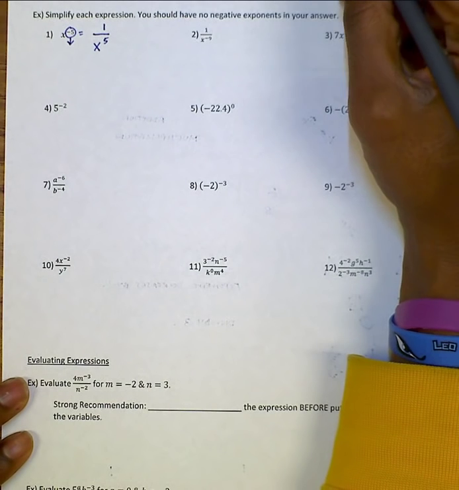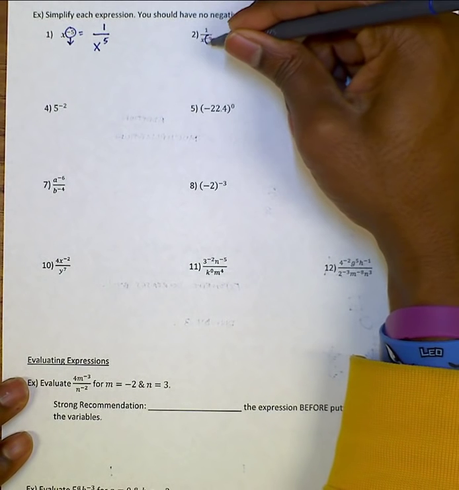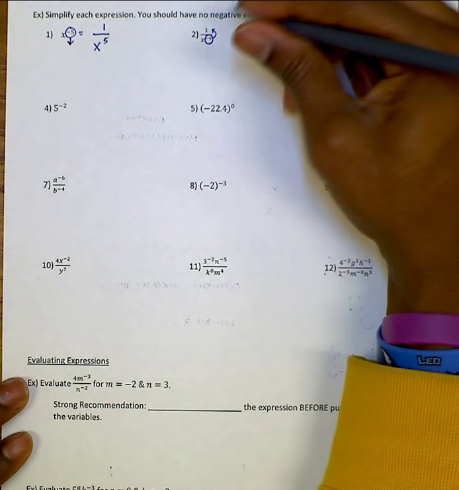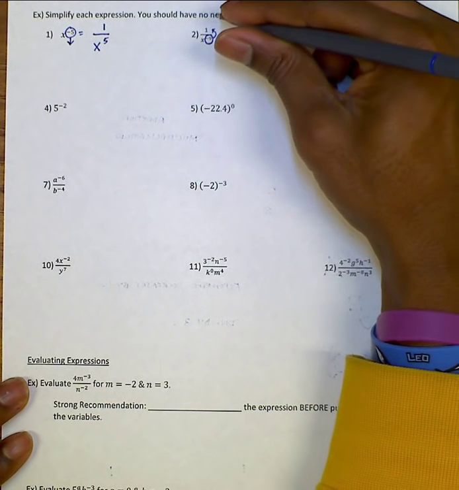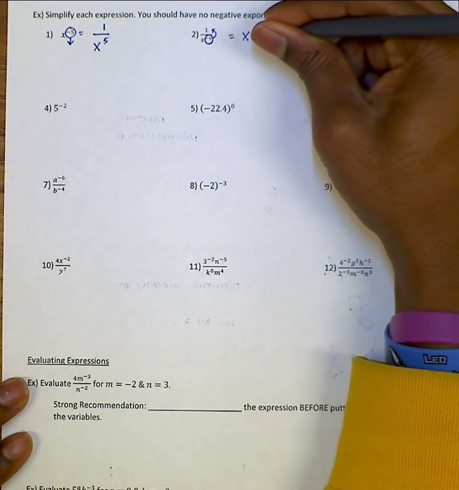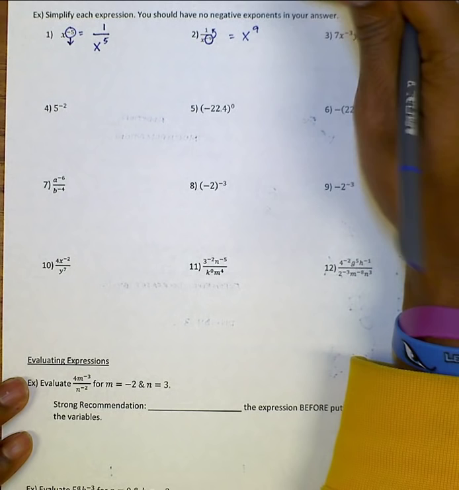For number 2, again, we have a negative exponent, but now it's in the denominator. So we'll move it to the numerator, because again, it's not happy with where it's at. We can move it up. That gives us x to the 9. Again, moving it makes it happy.